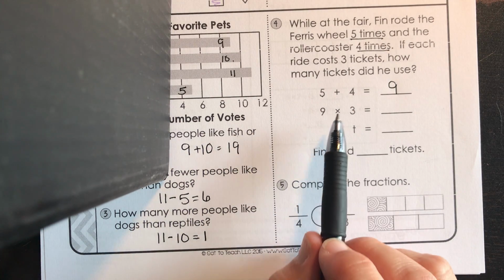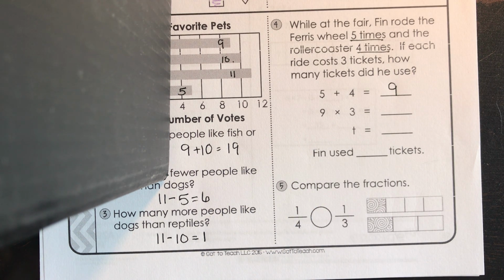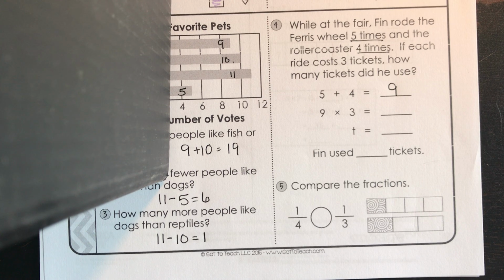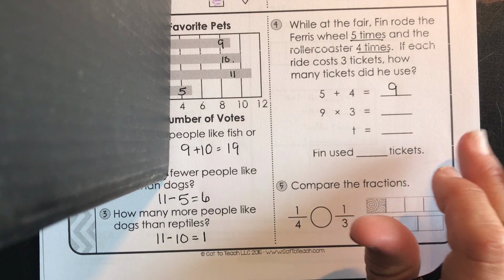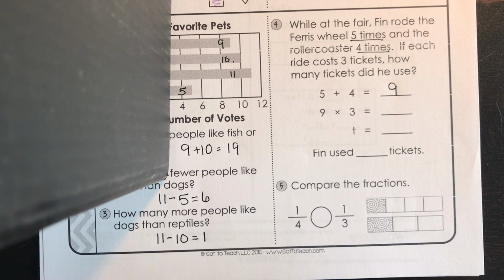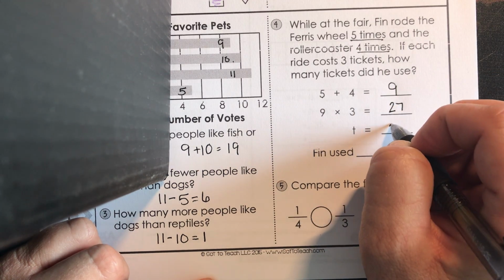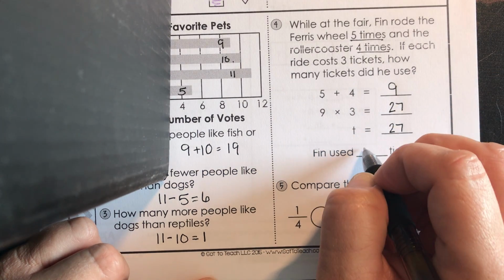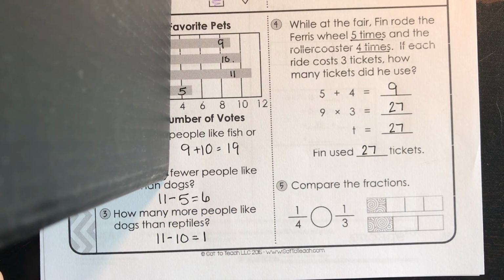Hands flat on your desk. He spent 3 tickets every time he went on a ride. 3 on this one, 3 on this one, 3 on that one. We added it up in even groups. We fold away number 3. We count by tens to our switch. 10, 20. Switch to ones. 1, 2, 3, 4, 5, 6, 7. 27 tickets. T stood for tickets. Finn used 27 tickets is the answer to my question.